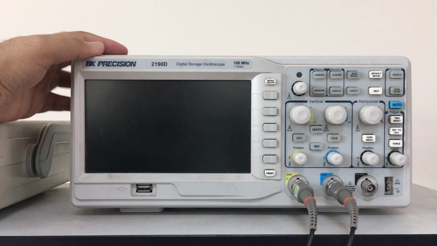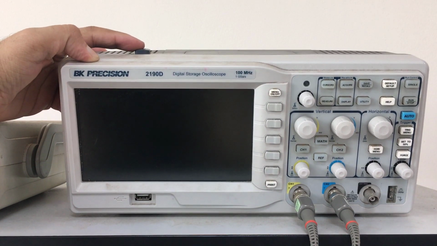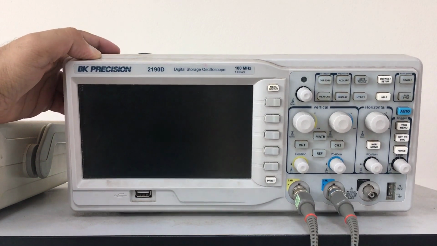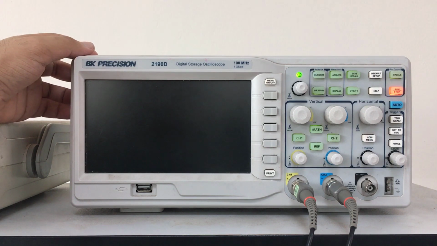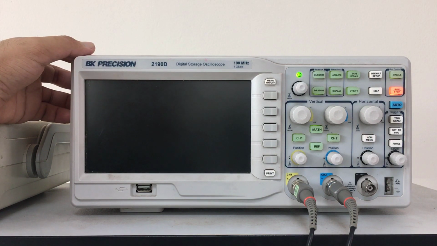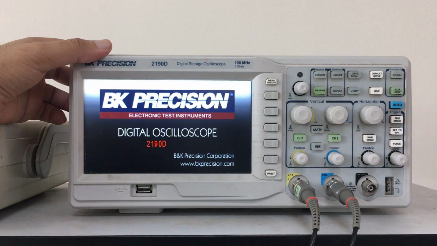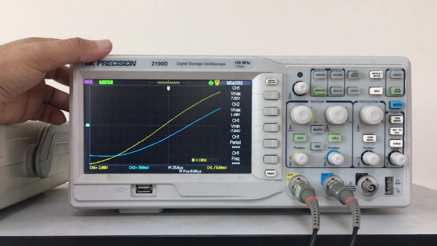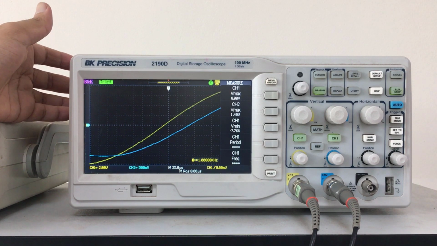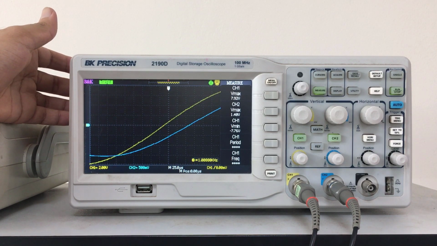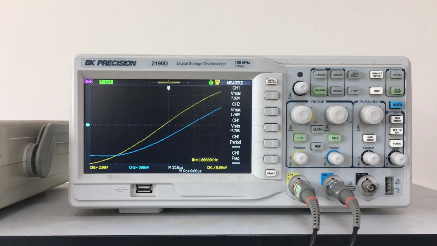So I turn on the oscilloscope by pressing the power button, which is located on top of the oscilloscope. The oscilloscope is powering up. And the default setting, which is stored from previous use, has produced this output.